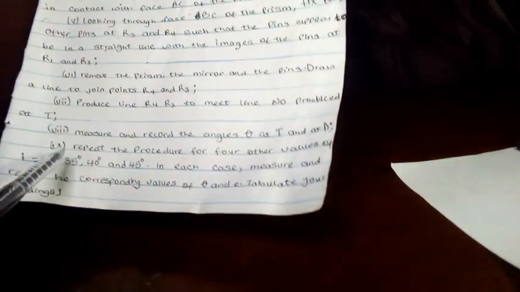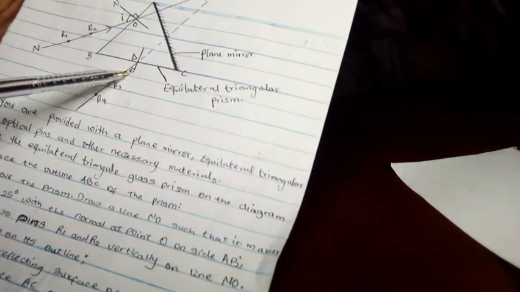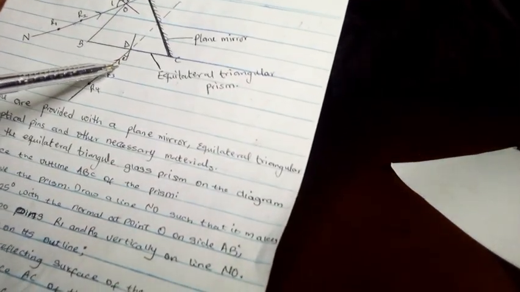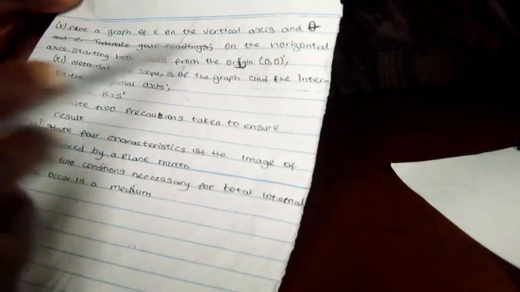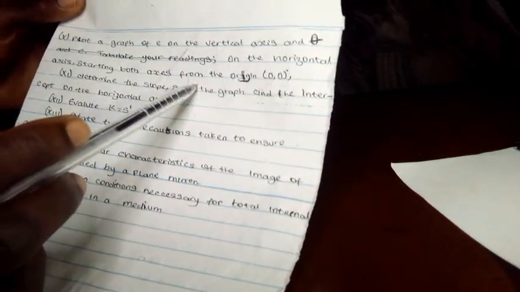Then we repeat the procedure for 4 other values of i: 30, 35, 40, and 45. In each case, we measure and record the corresponding value of theta and e. This angle here is called the angle of emergence. Then we tabulate the readings. Then we plot a graph of e on the vertical axis and theta on the horizontal axis, starting both axes from the origin.